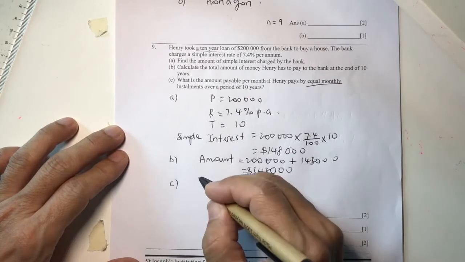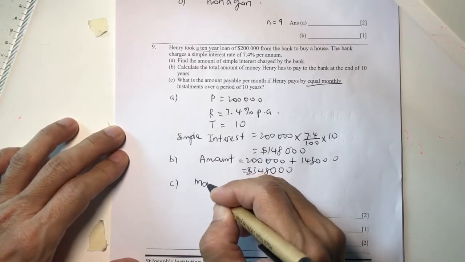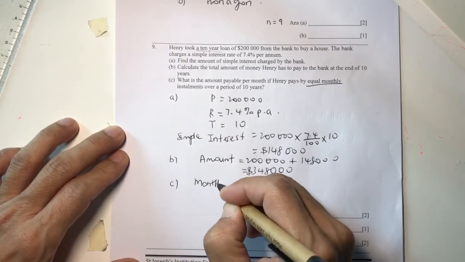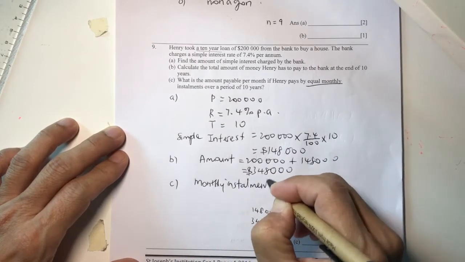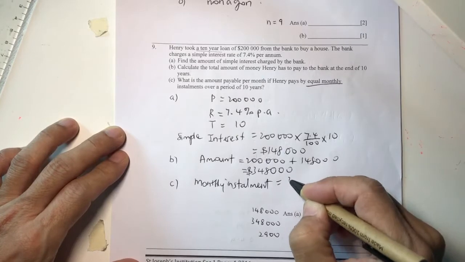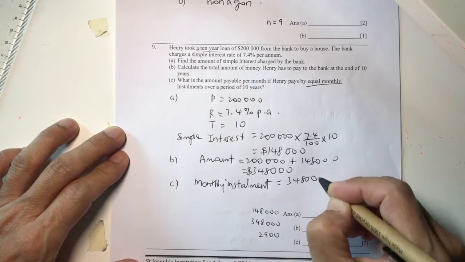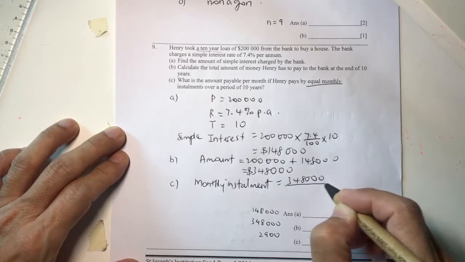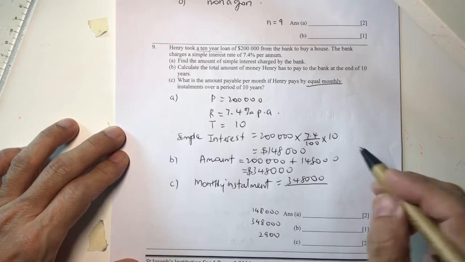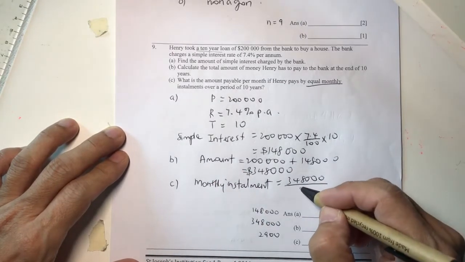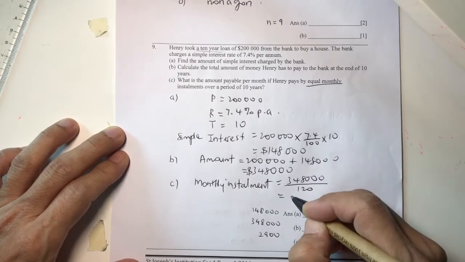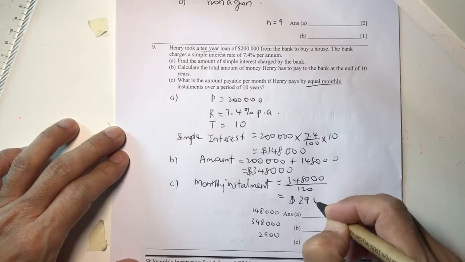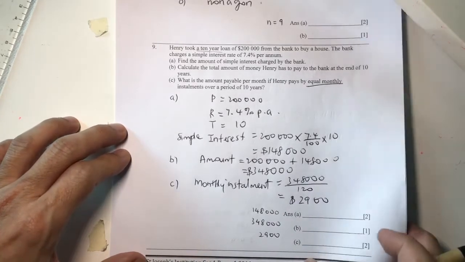To do that, his monthly installment is just the total sum divided by the number of months, and 10 years, 1 year is 12, so 10 years is 120 months. So we divide by 120 to give us $2,900.